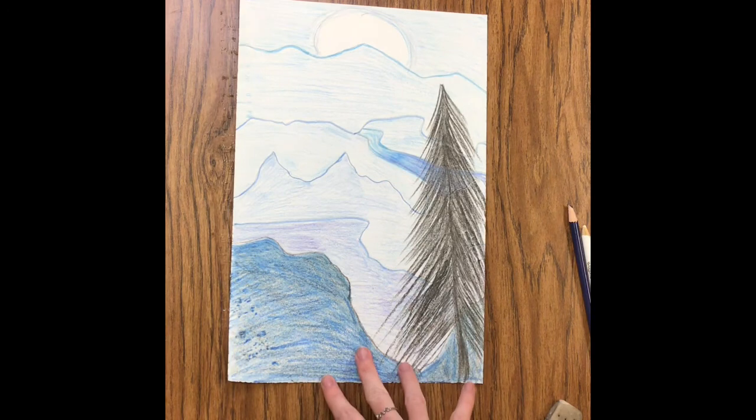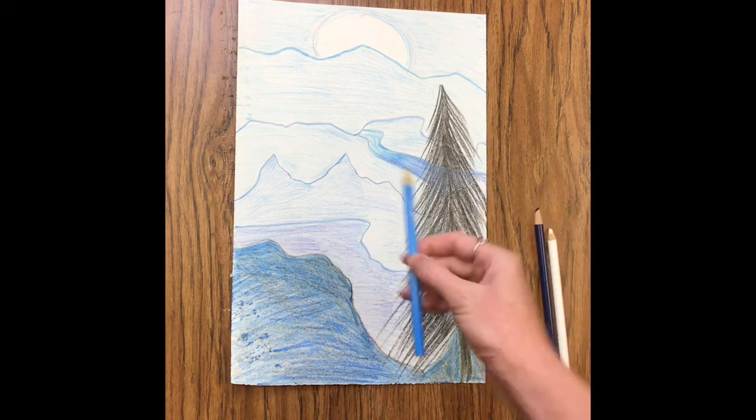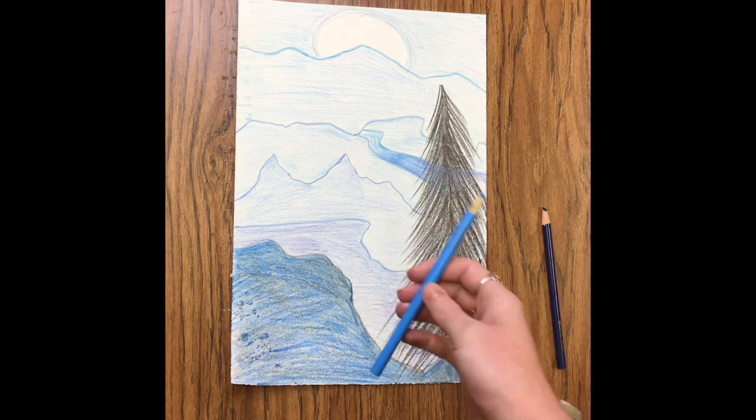So we're making a landscape using value. You're choosing one color. In this case, I used blue, and you're going from a light blue to a dark blue value.